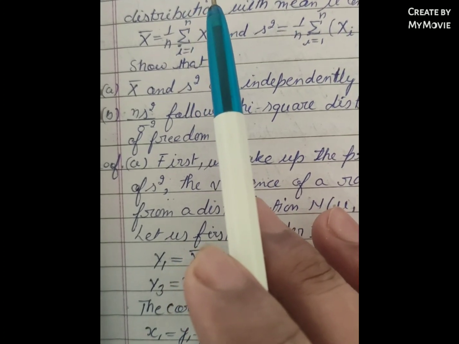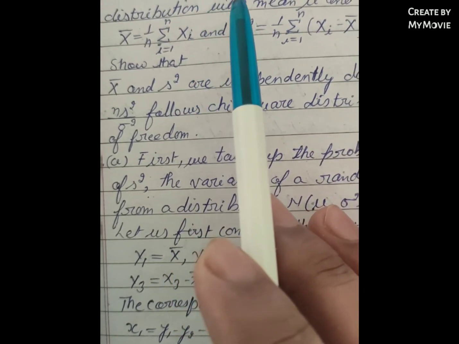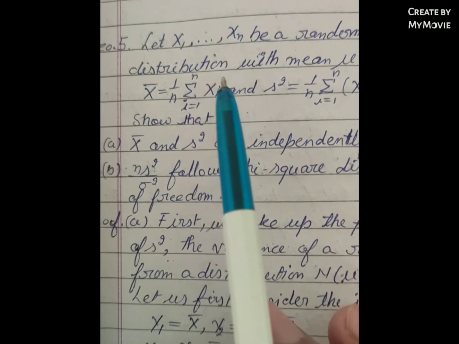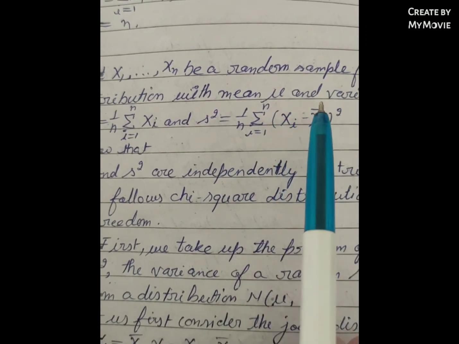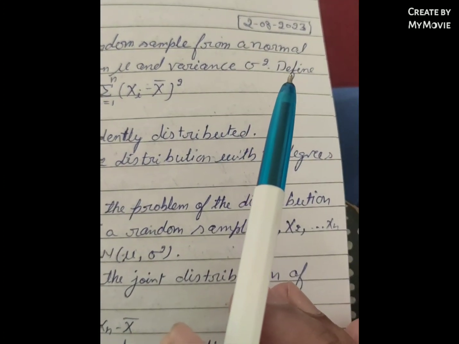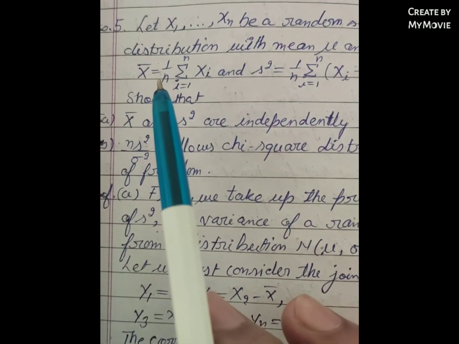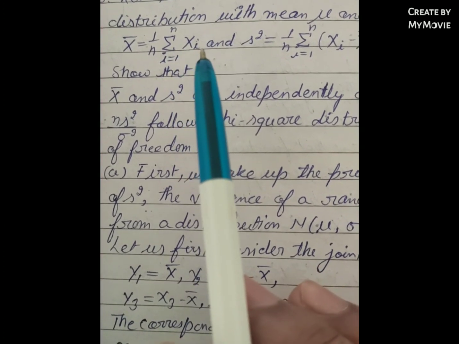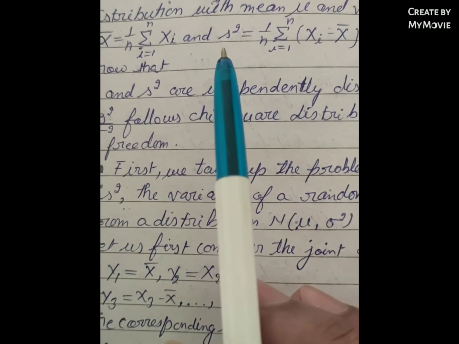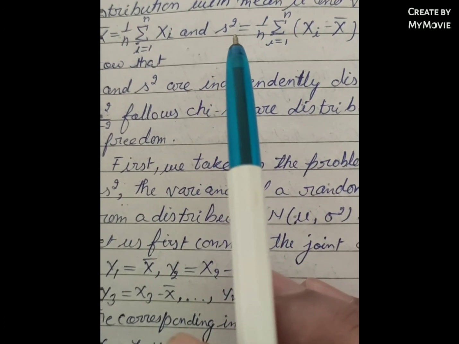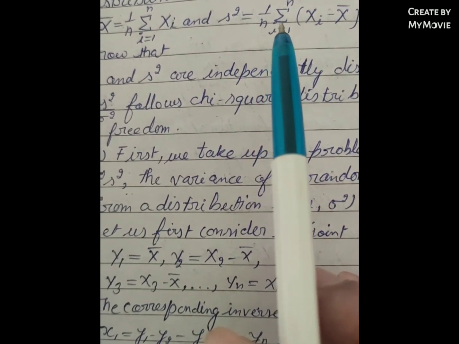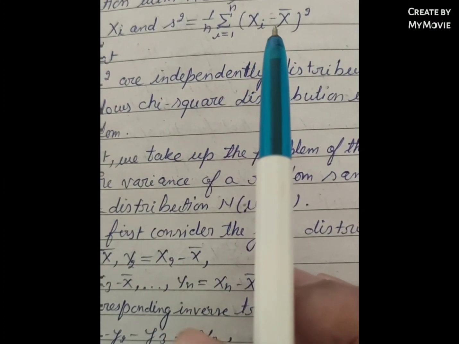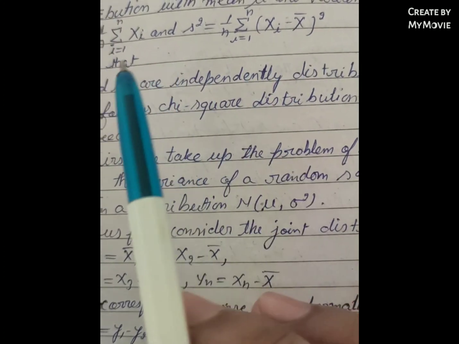Let x1 through xn be a random sample from a normal distribution with mean mu and variance sigma square. Define the mean x bar equal to 1 upon n sigma i varying from 1 to n xi, and s square equal to 1 upon n sigma i varying from 1 to n (xi minus x bar) square.